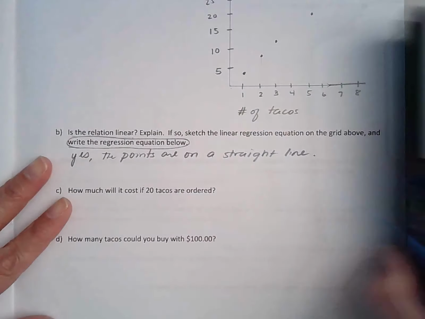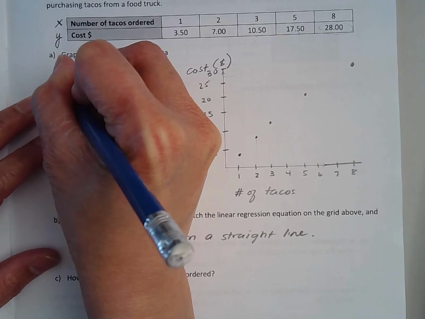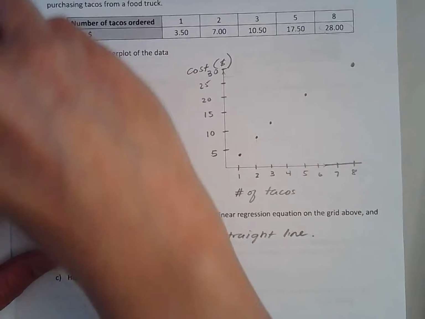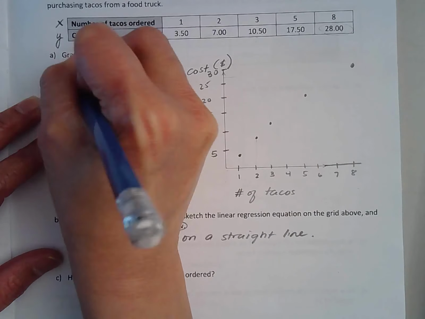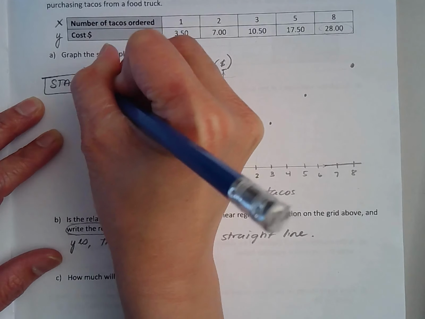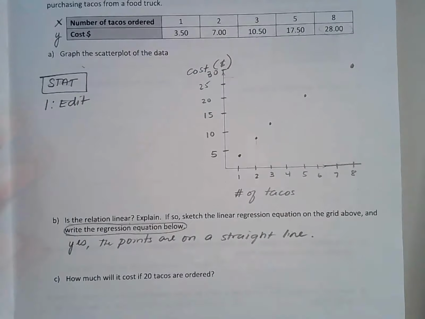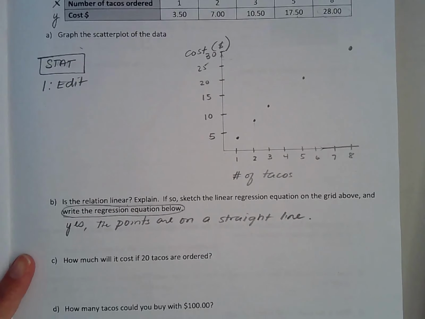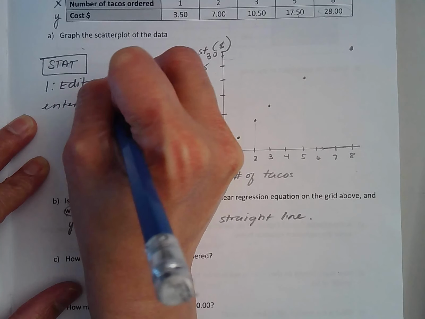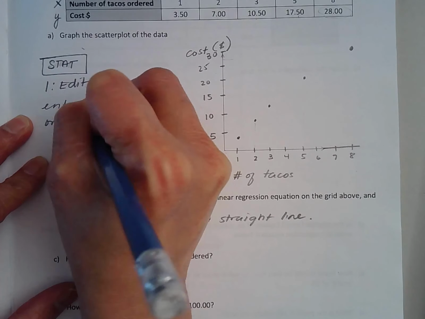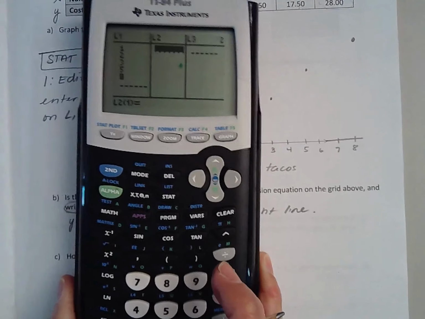You forgot? Okay, I'll write it down. You're going to go second. Oh, no, sorry, not yet. Go to stat, and then 1, edit, and then enter values on L1. That's a nice refresher, right?